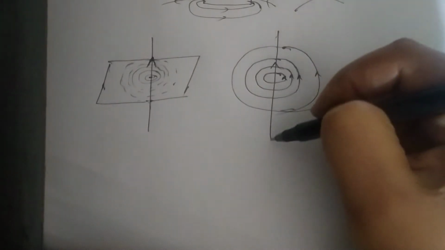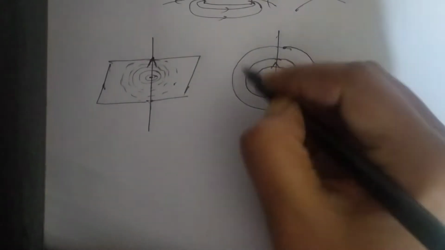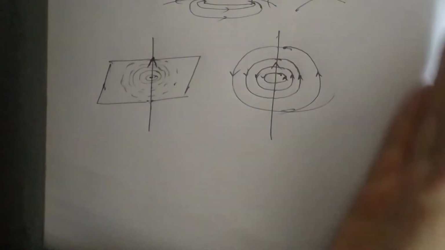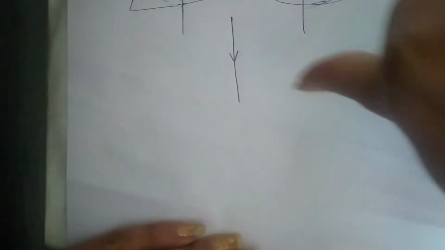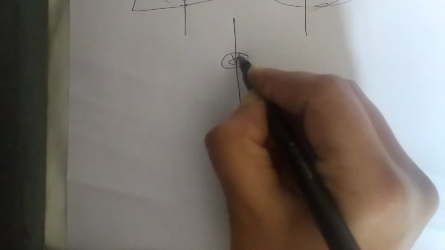These arrows show the direction of rotation, anti-clockwise, when the thumb is upward. Similarly, if the thumb is pointing downward and you curl your fingers, you can see the direction is opposite, clockwise. So in that case, you can draw it like this.